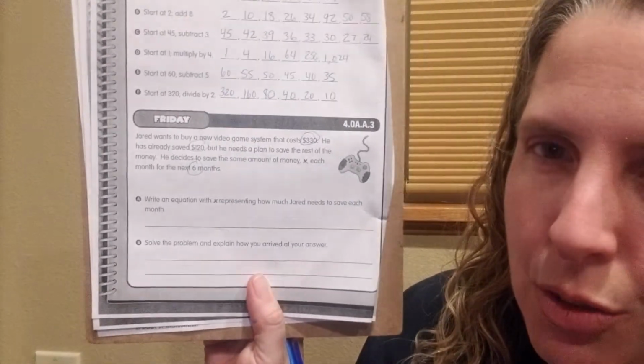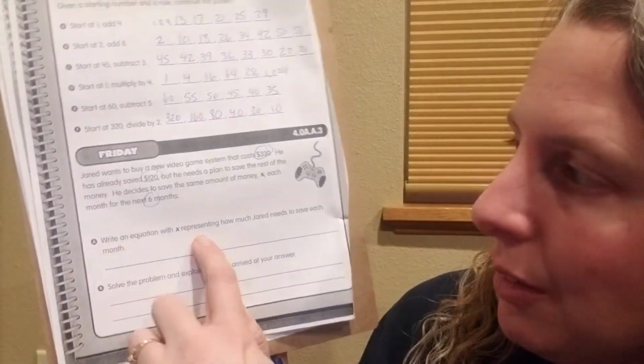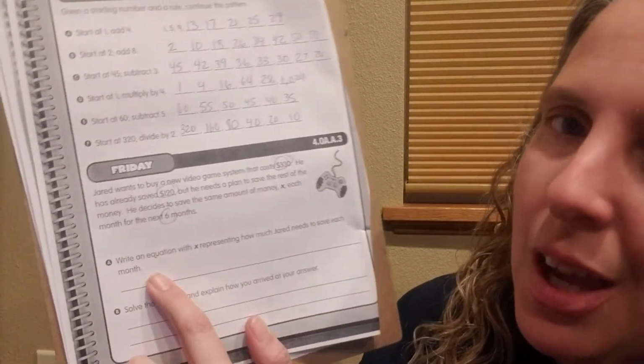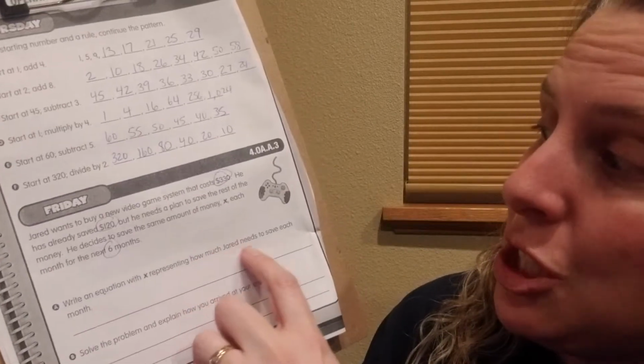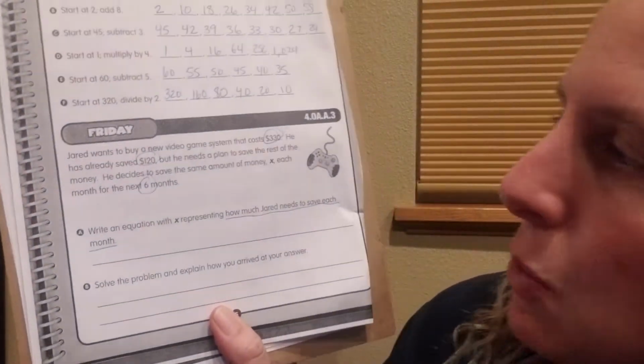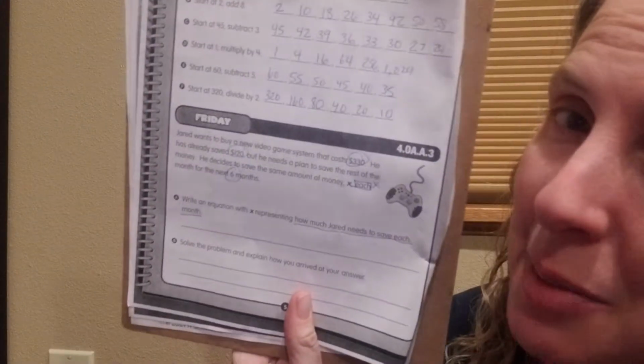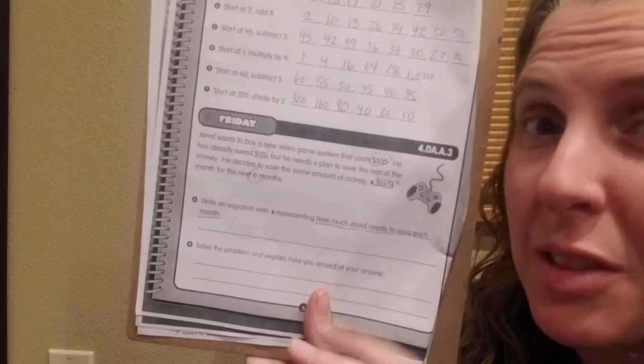What question are they asking you? Nothing yet. Right here it says write an equation with X representing how much Jared needs to save each month. So they're asking you, how much does Jared need to save each month? Underline that. Okay? And then what keywords do you see? One that I see is each. Each means multiply often, but you have to be careful because sometimes they're giving you numbers and you'll have to divide to get there. So I'm going to put a multiplication and a division so I can decide.